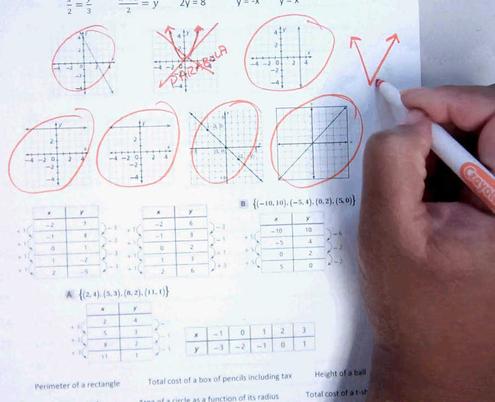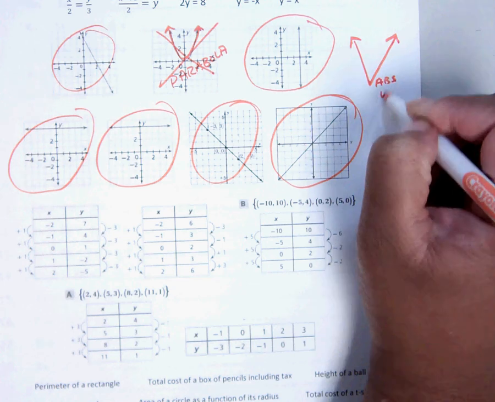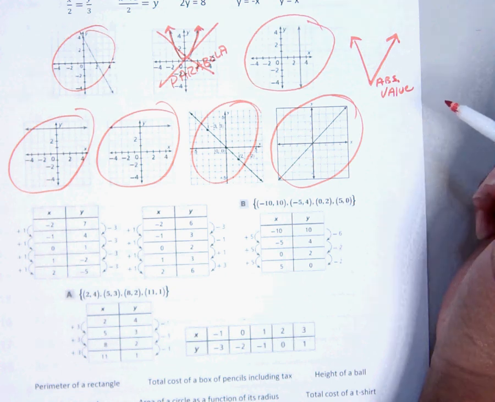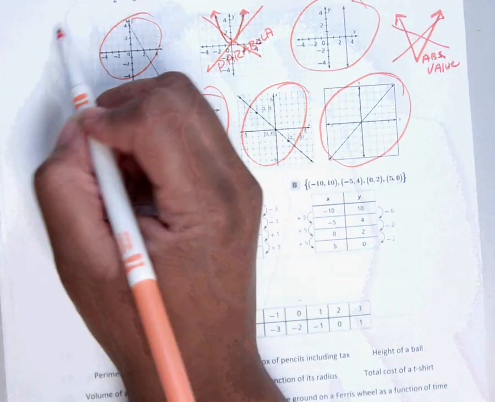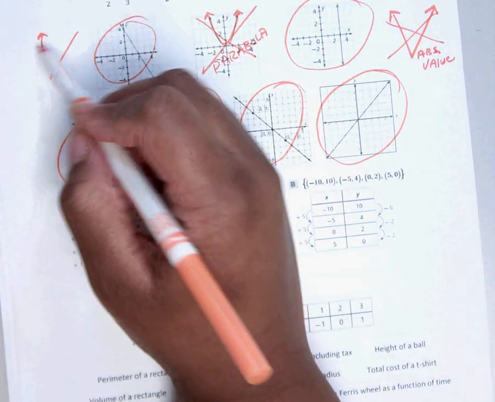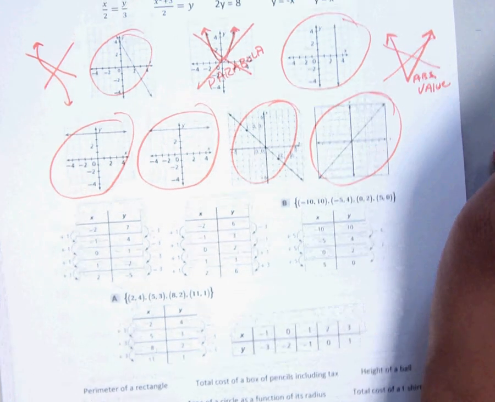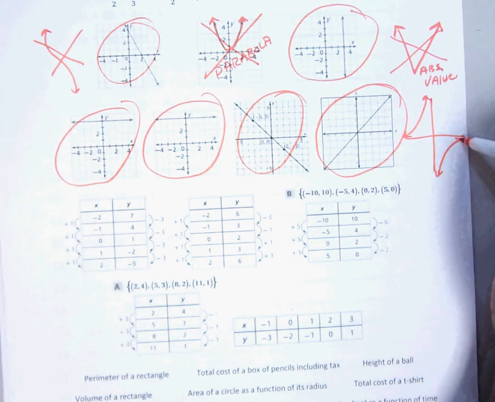This is an absolute value, and this is my abbreviation. Absolute value. And it looks like a V when you graph it. And this is not linear. Okay? Here's another graph. And is it linear? No, it is not. So just to give you a few other examples of nonlinear functions. Okay, here's another one, and this one is going to look weird. I want to show you this one. Is that linear? No, it's not.